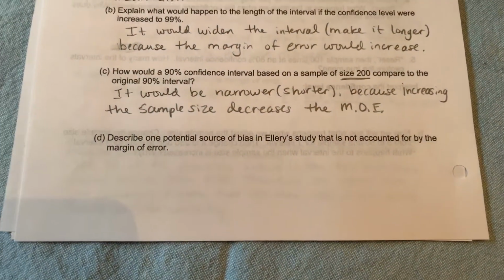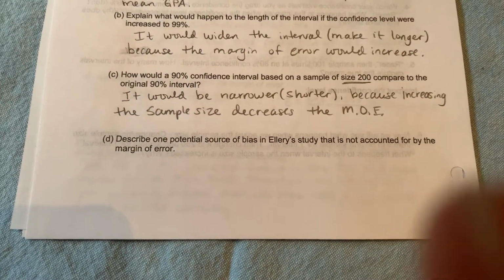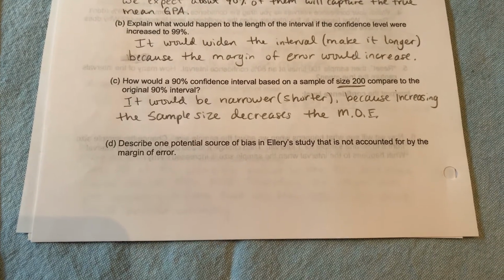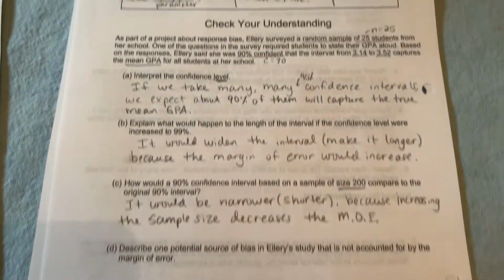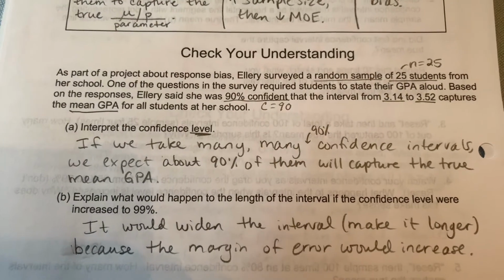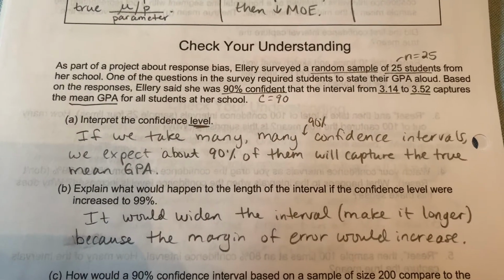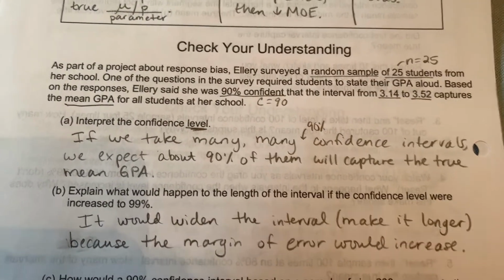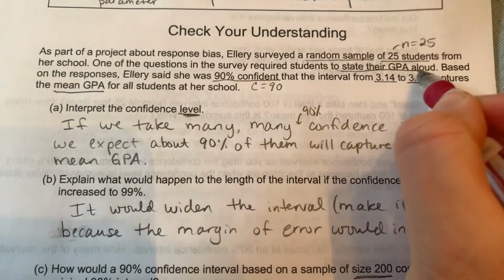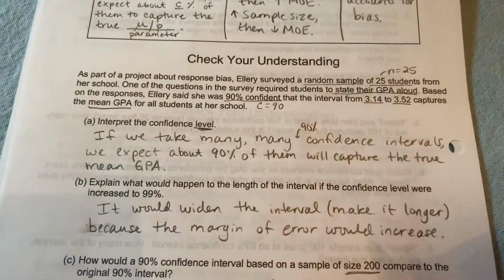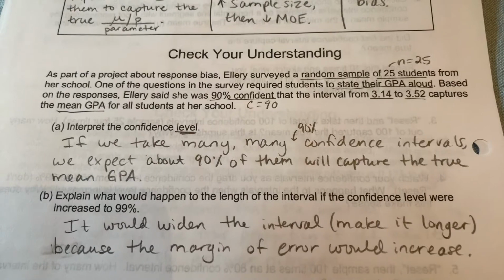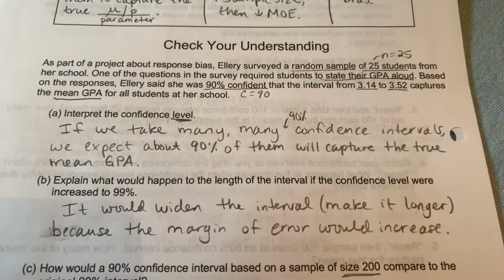Okay, so last question. Describe one potential source of bias in Ellery's study that was not accounted for by the margin of error. So if I look back up at the question, I kind of paused when I read this. It says one of the questions in the survey required students to state their GPA aloud. So it's as if I went around the room and asked every one of you to say out loud what your GPA is.